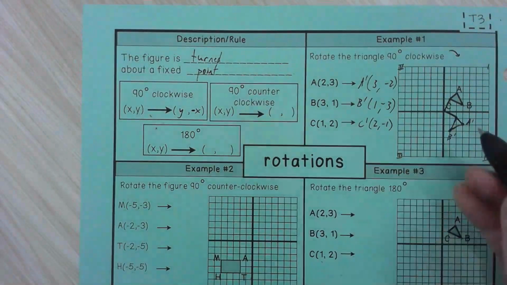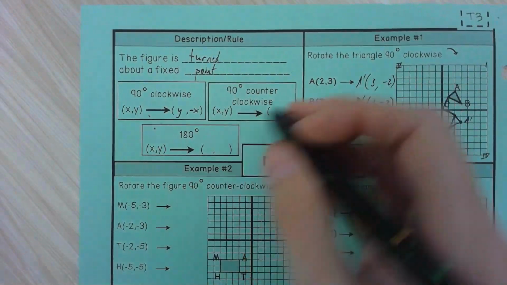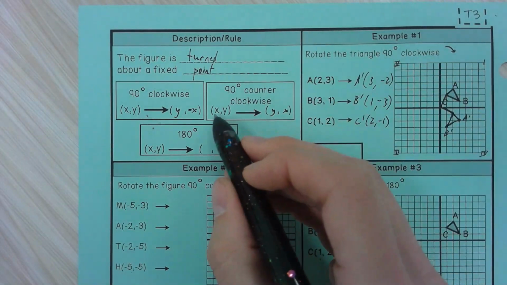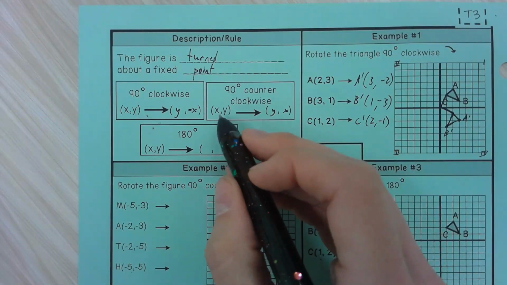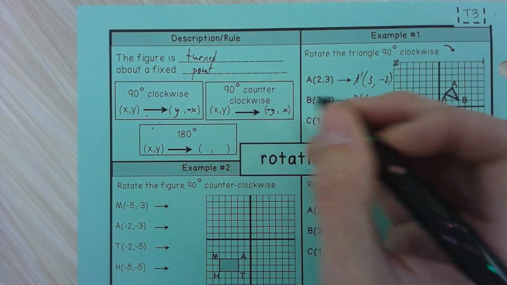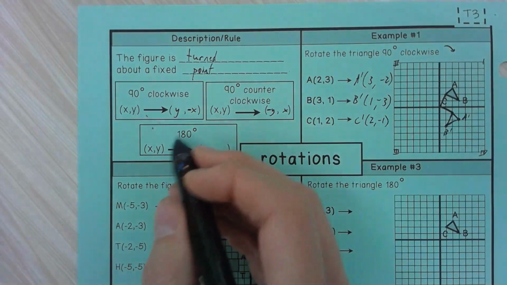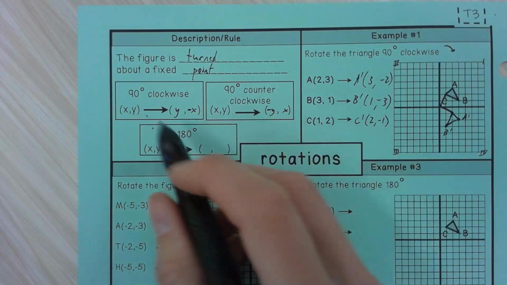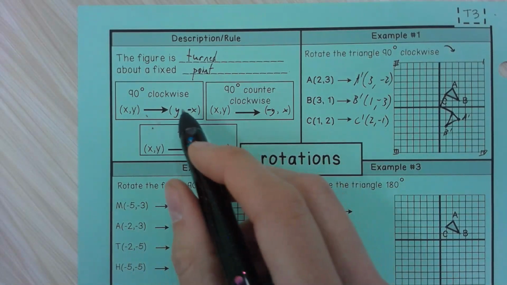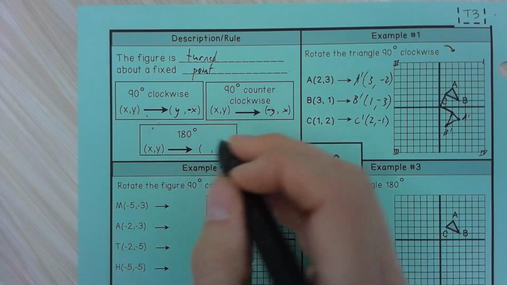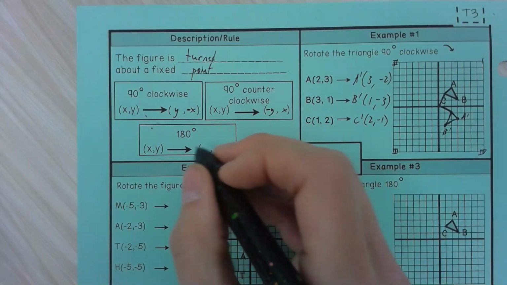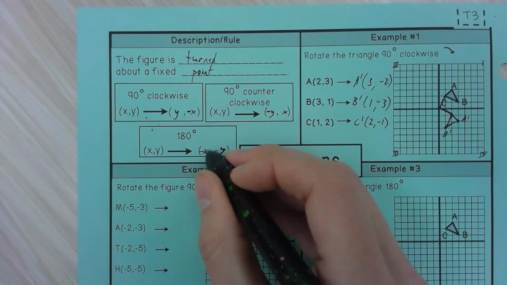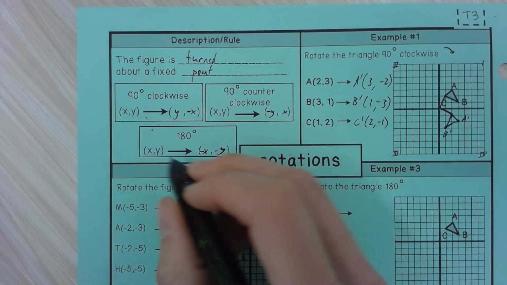When we go counterclockwise, the reverse is going to be true. We're going to switch x and y, but instead, what was our y, now our x, is going to be opposite. For 180 is much easier. It's like we make a 90-degree clockwise turn and then we make another 90-degree clockwise turn. So we're switching our x and y, and we're switching them back again, except both of them get made negative. So negative x and negative y. It's still x and y, but now they're both negative.